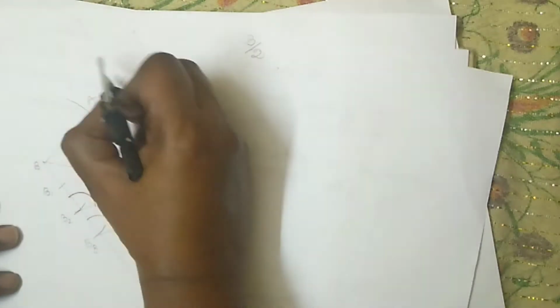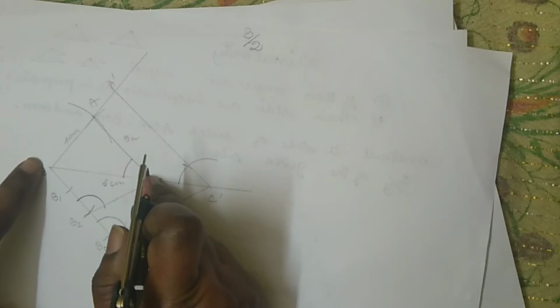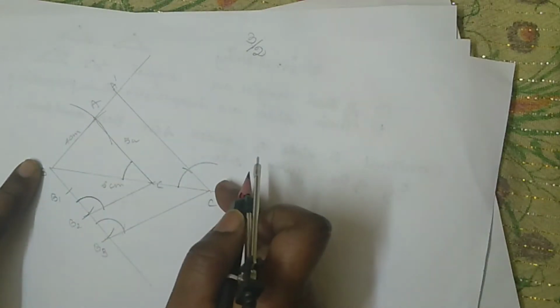So this is C, this becomes C dash, this becomes A dash. So this is 6 centimeters, 5 centimeters, 4 centimeters. So this triangle was the original triangle. This size is bigger than the given triangle, 3 by 2. So it comes outside. So this is the second question you have to do.